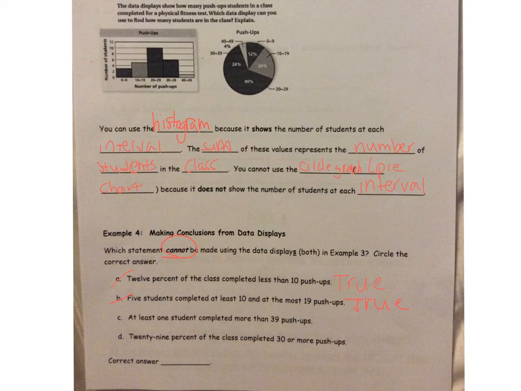Let's look at C. At least one student completed more than 39 push-ups. Well, I made it pretty clear that my circle graph is only dealing with percents, and part C tells me we're talking about one student. So this interval right here of 40 to 49 is my more than 39 range, and it does appear, in fact, that one student, so at least one student, did complete more than 39 push-ups. So that statement is true. I've eliminated 3 of them. It sounds like D is going to be the answer, but let's double check to make sure.